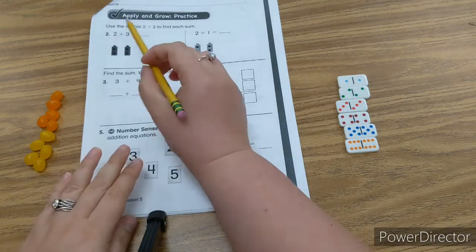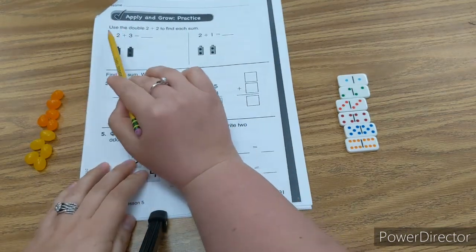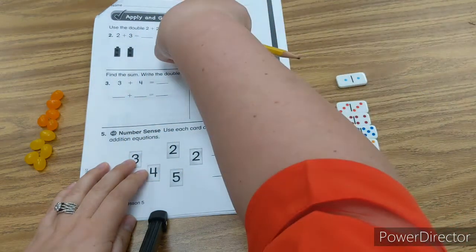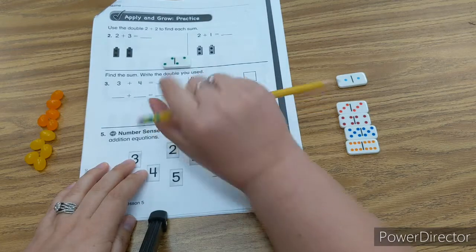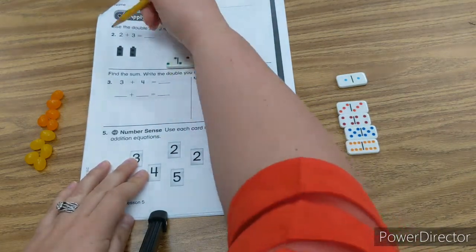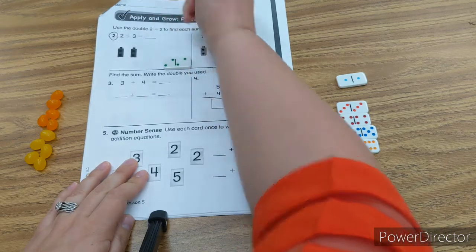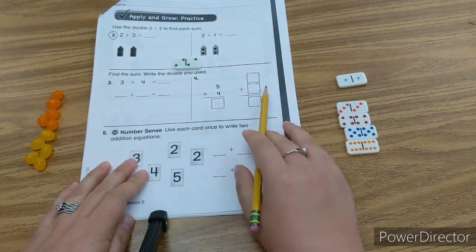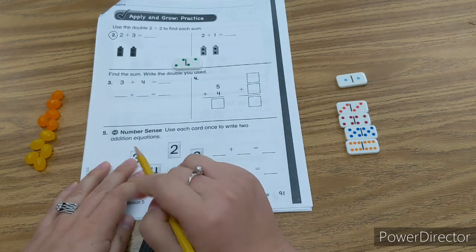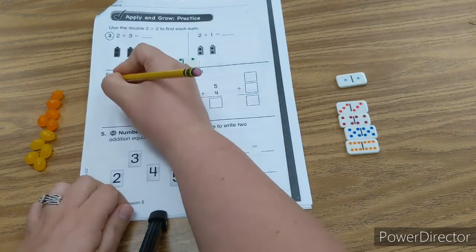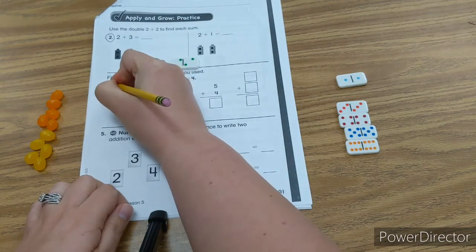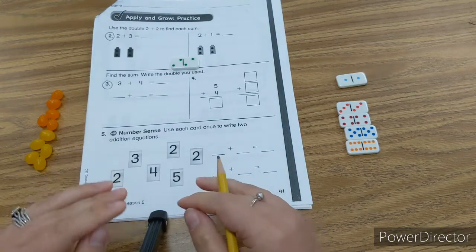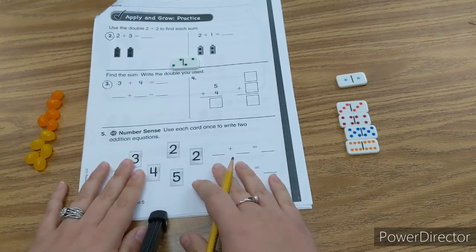Okay. Now on this side, this is when I want you to do some by yourself. It says use the double 2 and 2 to find the sum. So I'm going to put this here in case you need to use it to help you. And I want you to do this whole problem. On this one, I want you to do number 3 on your own. Okay? And again, pause as you need to, complete as you need to, and then be ready to work with Mrs. Jackson. Okay?